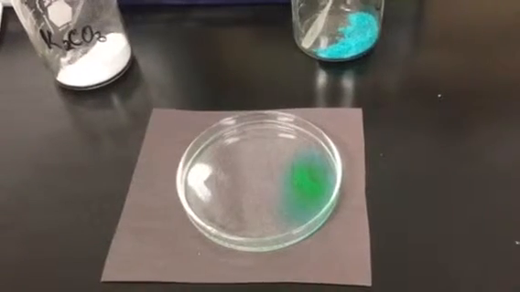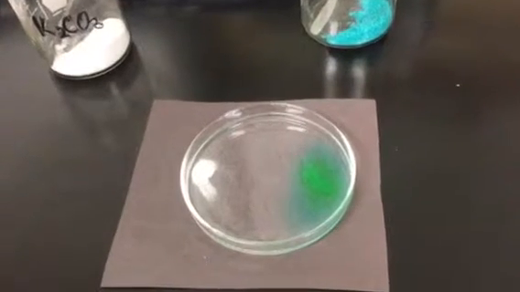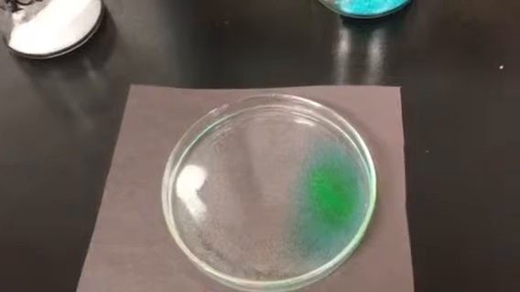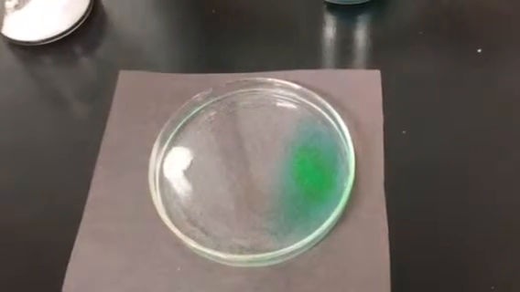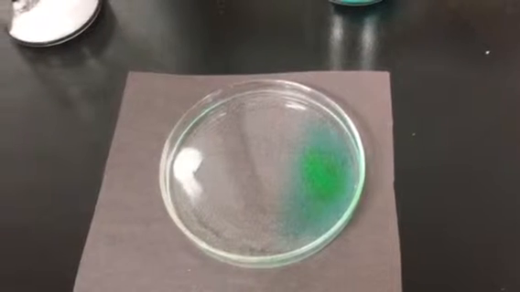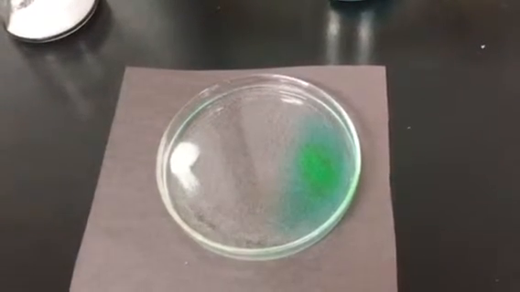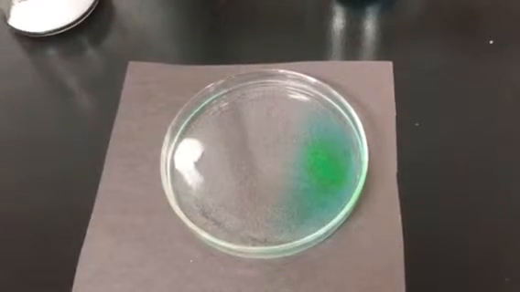You notice a color change with the green copper compound as it's dissolving in the water. That's just something that copper does when it hits the water. With the potassium carbonate, you really can't see that much happening, but we're going to be patient and see what's going to be formed that's a new compound.